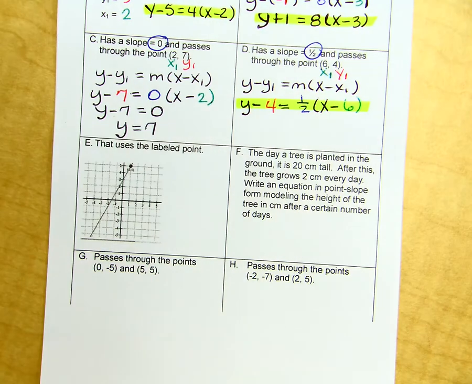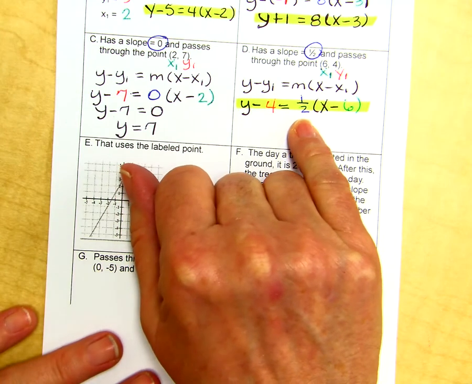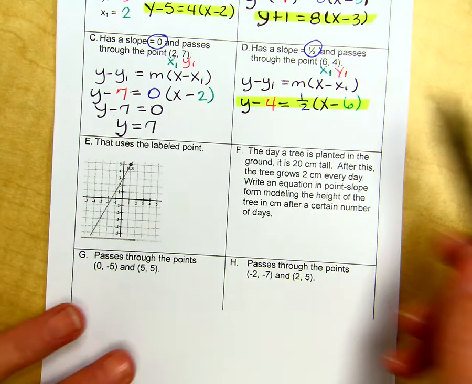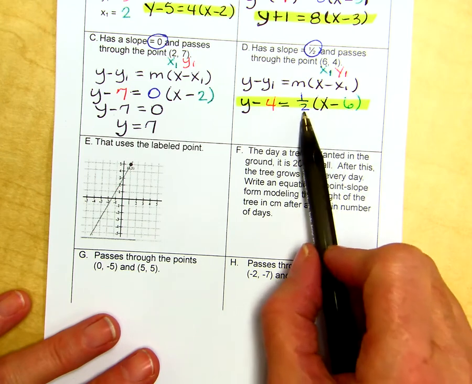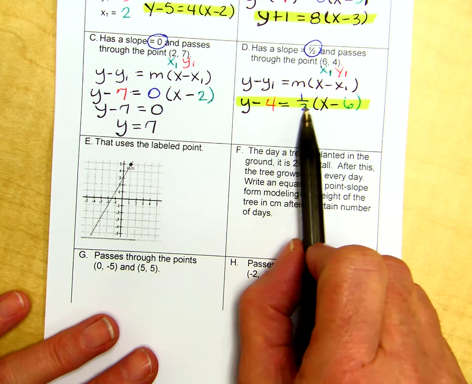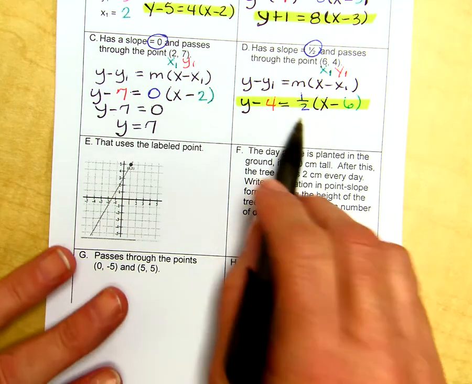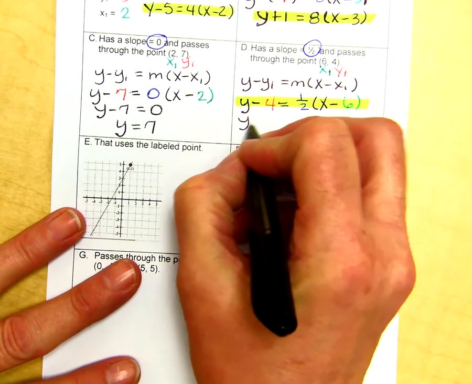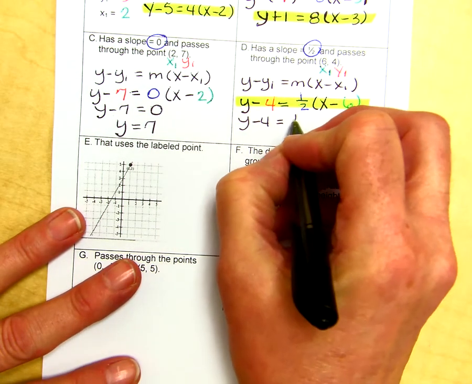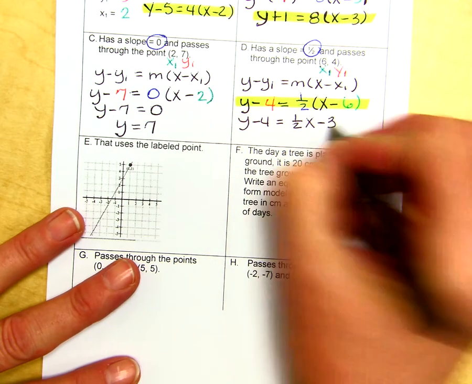Let us go ahead and write that in slope-intercept form, which means we are going to simplify or solve for y. So over here, we have this 1/2 that needs to be distributed. So go ahead and look at this 6. Can I take half of 6? Yes. And because I can do that, it's going to be easier to go ahead and distribute the fraction than it is to try to clear the fraction. So we're going to say y minus 4 equals 1/2 x, and then half of 6 is 3.